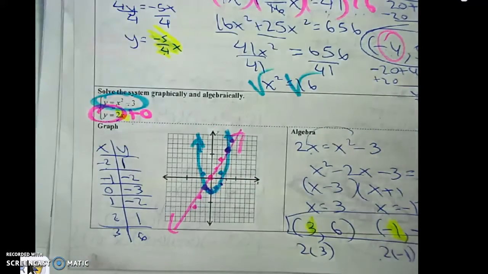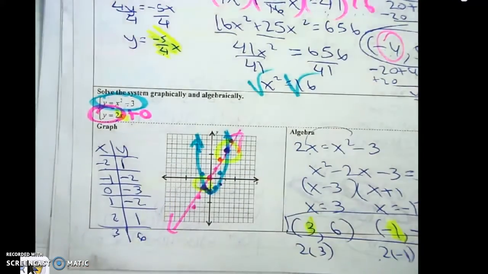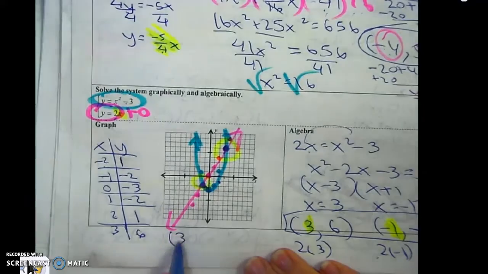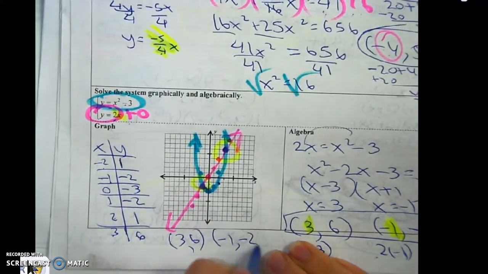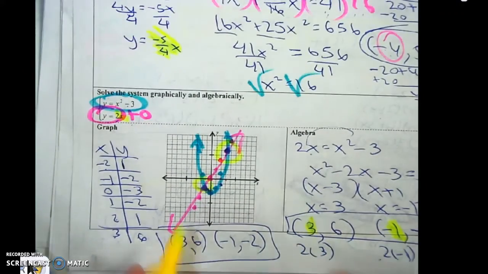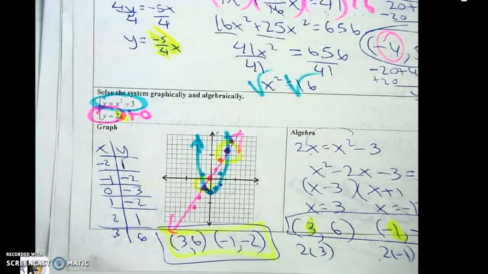And I'm going to circle the points in common, which is here and here. And then I will rewrite them down here to show that whether I solve it by graphing or I solve it algebraically, I get the same answer. And this is your homework, so just make sure it's done.